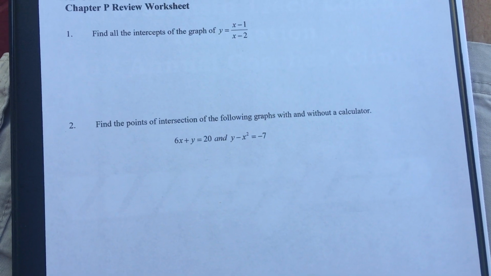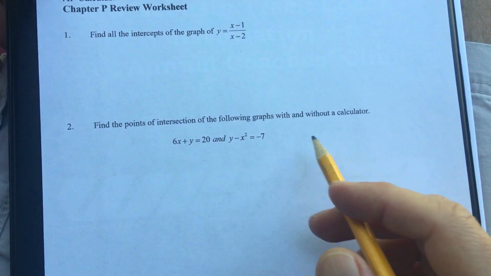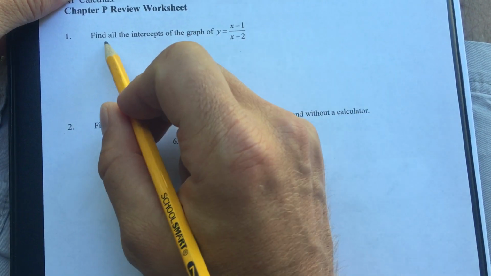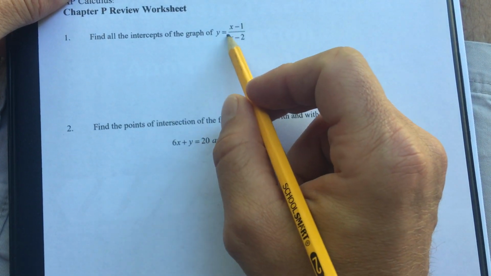All right, we're going to do the answers to the test review. So hopefully you felt pretty good going through this, but let's make sure that you did it right. For the first one, it says find all the intercepts of the graph of this.